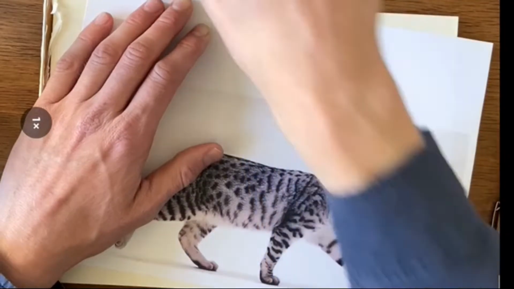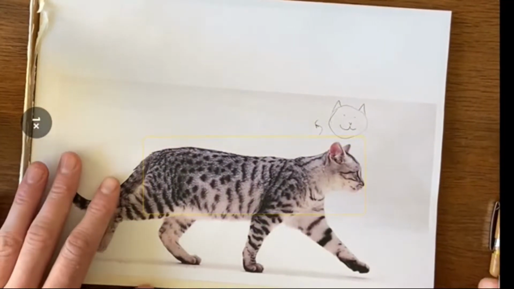And you can of course just also maybe find a picture of a cat and just doodle along. This is not so much the end result as it is the process of sketching and kind of get into that movement of the cat. Let's just switch to my overhead camera here. Okay.